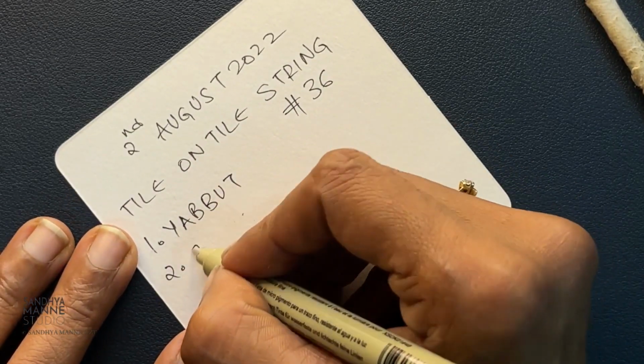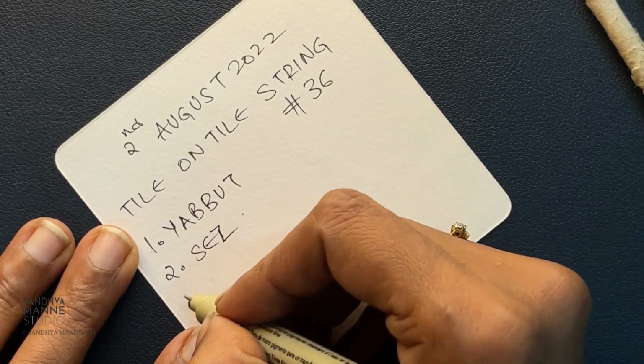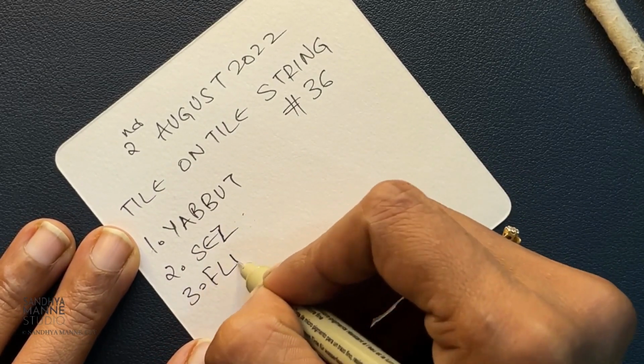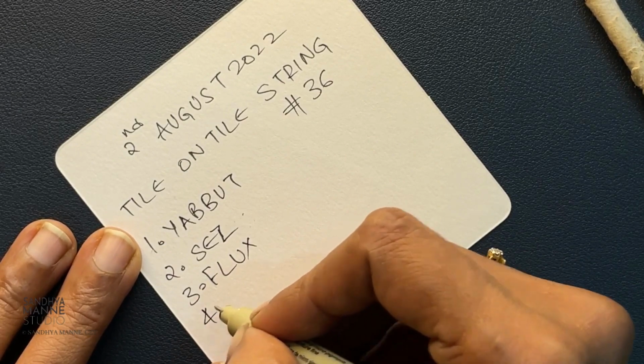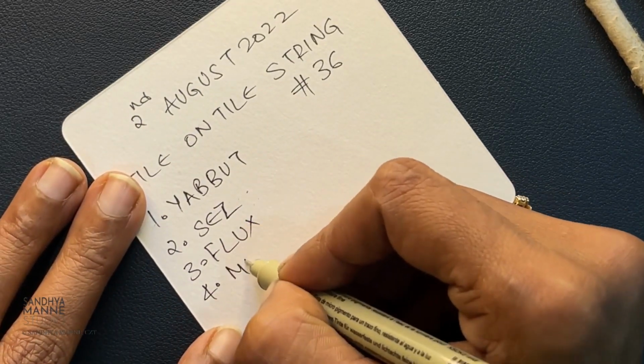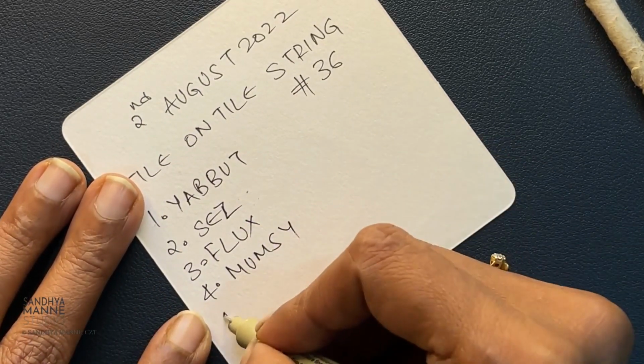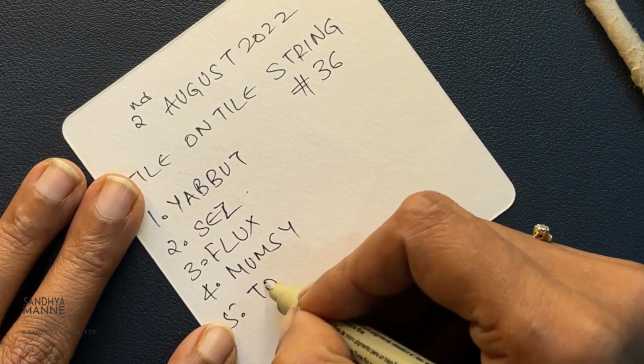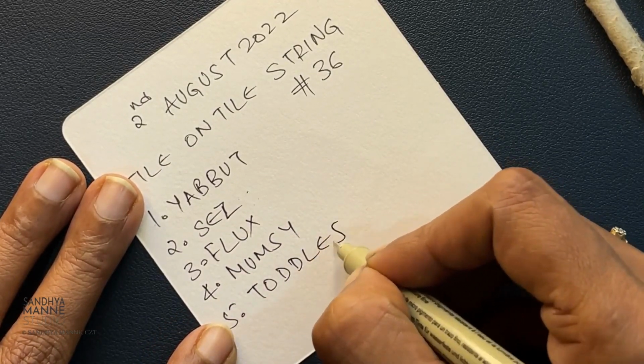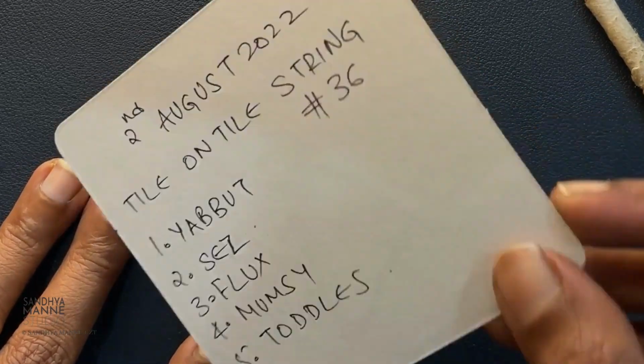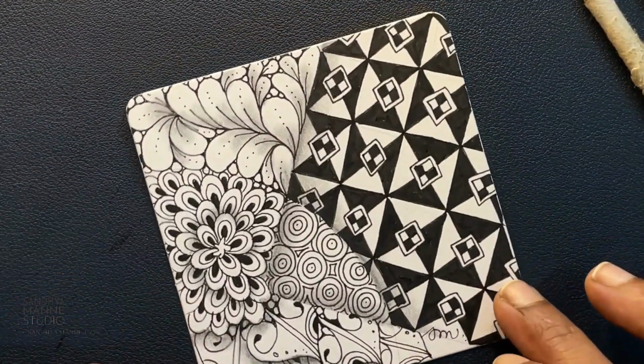then we did Cells, then we did Flux, and then we did Mumsy. Finished it up with Toodles. So these were the tangles that we've used for the session here.